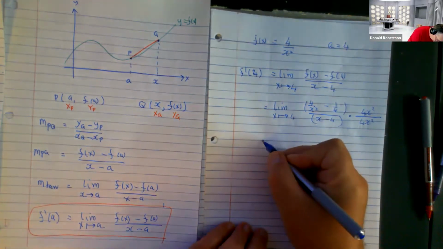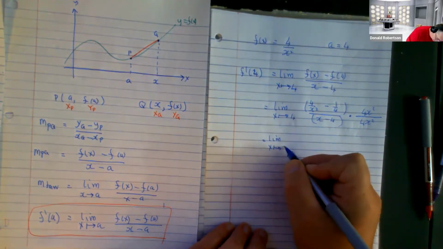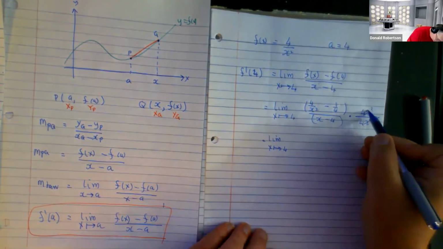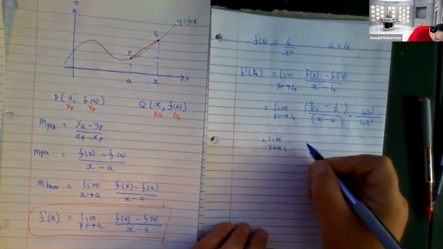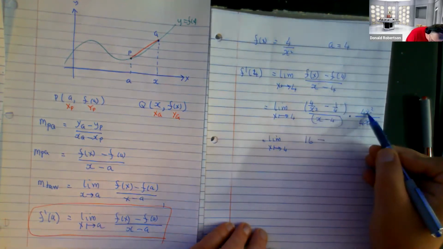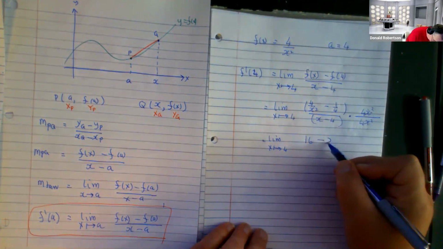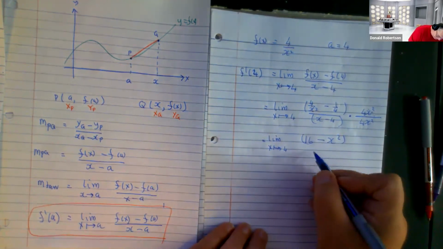So it's now going to be the limit as x tends to 4. This guy times this guy, that guy times that guy, boom, boom, boom, cancel 4. 4 4s get me 16. Take away this guy times this guy, you get x squared. So that's looking pretty.